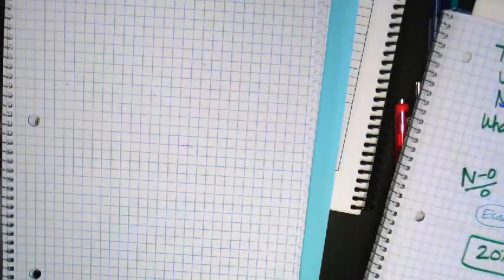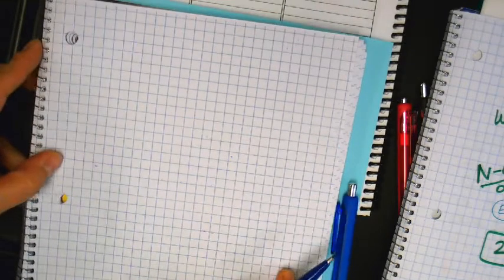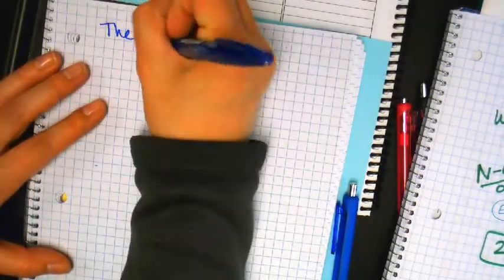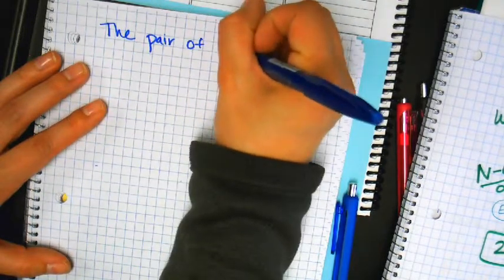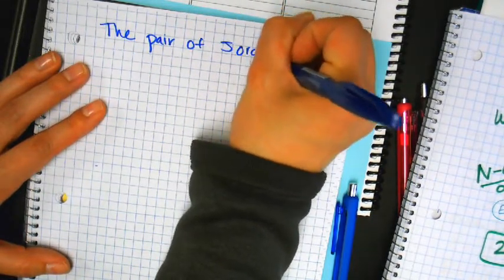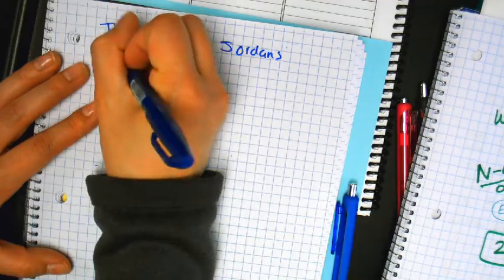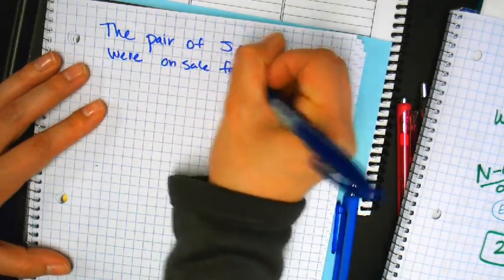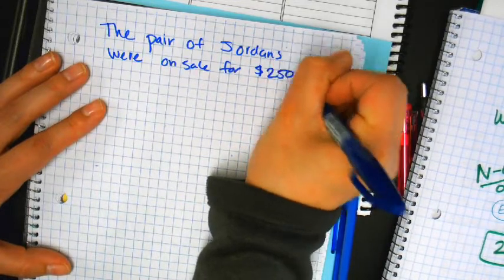The hardest part of this is making sure you have the right new price and the right old price. If you mix them up, everything's wrong. The pair of Jordans were on sale for $250.